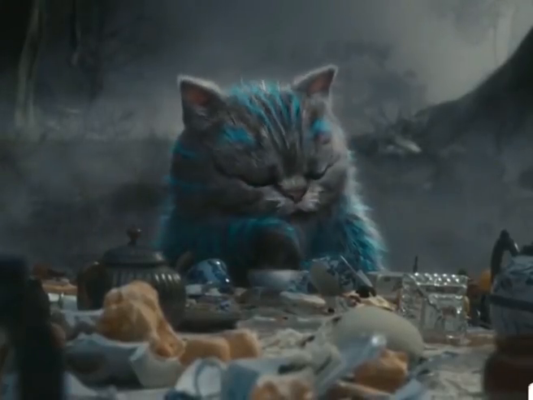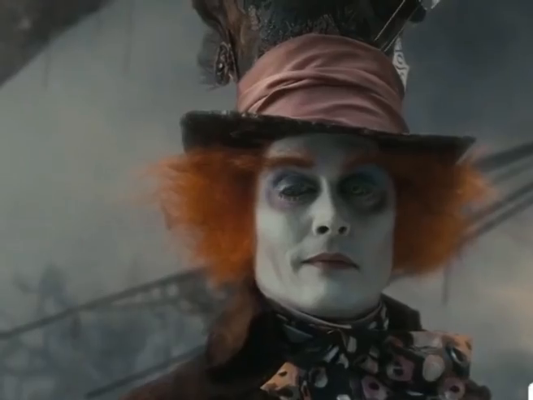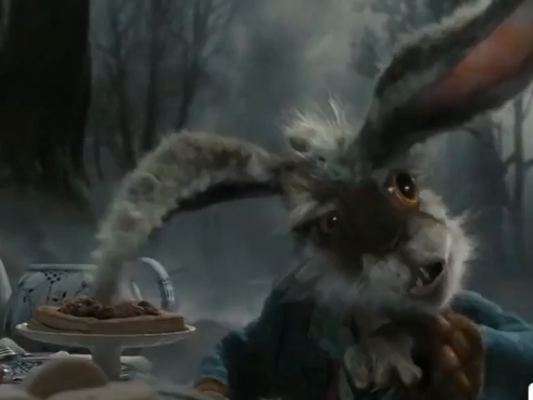In the background of the tea party you can see the Mad Hatter's house, a windmill-looking building. This was drawn by hand and then edited into the background. It was not made as part of the set design.